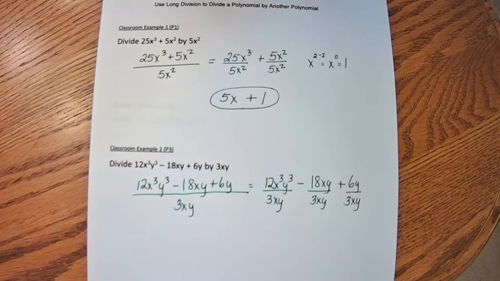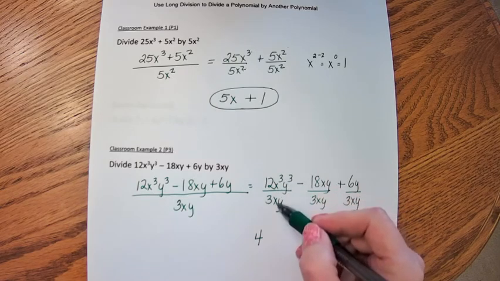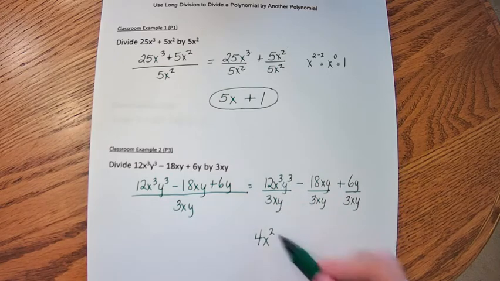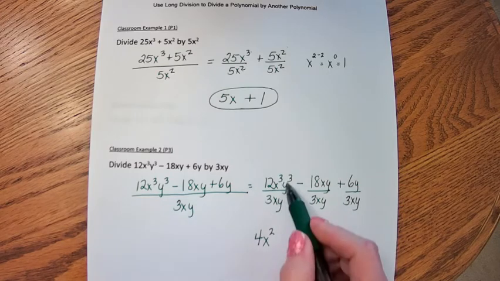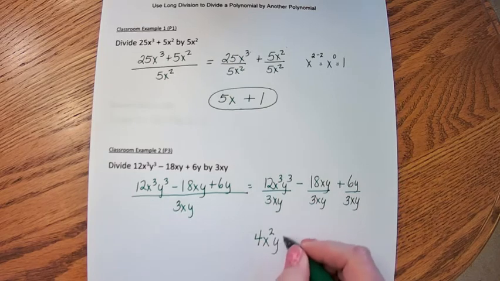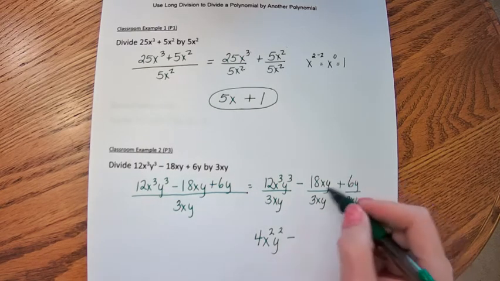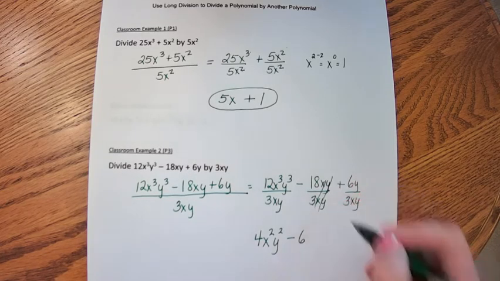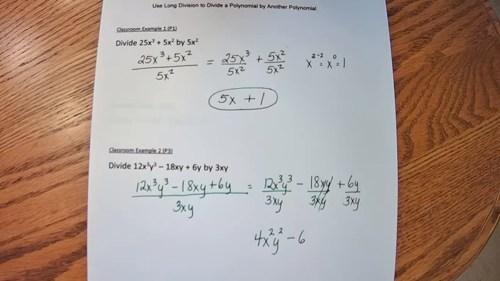And now we're going to simplify each term. 12 divided by 3 is 4. X to the third divided by x is x squared, so it's 3 minus 1, which is 2. And like bases, let's take care of the y's. Y to the third divided by y is y squared. Bring down your minus. 18 divided by 3 is 6. And the x's are going to cancel and the y's are going to cancel. So we're just left with the whole number 6 here.